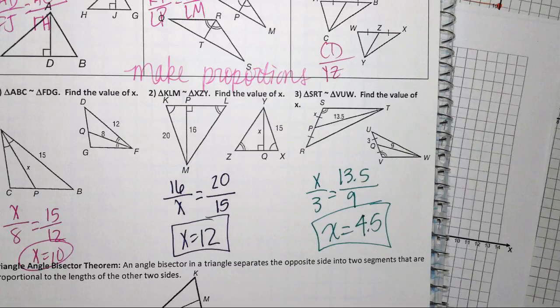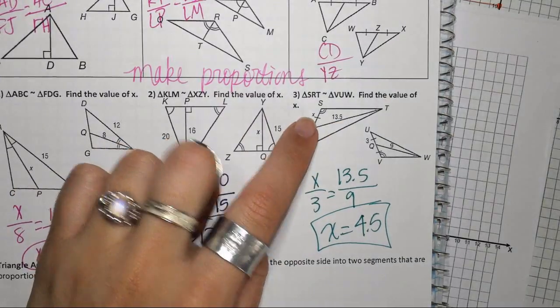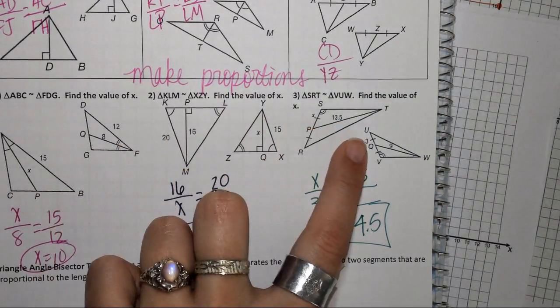13.5 and then you do 3 to 9. Too many people are saying too many things at once. Can I see? We started with x, correct? And we matched it up with 3.